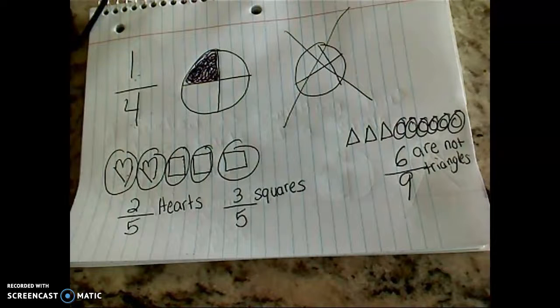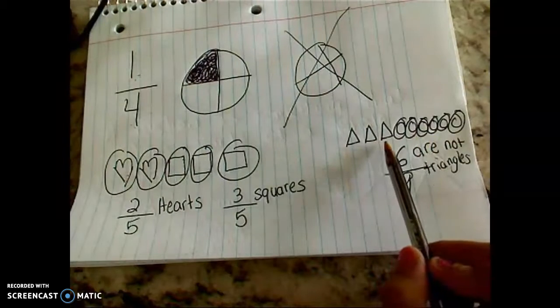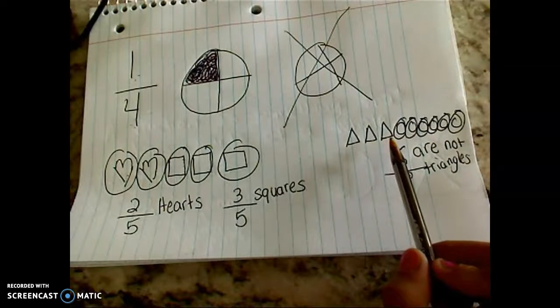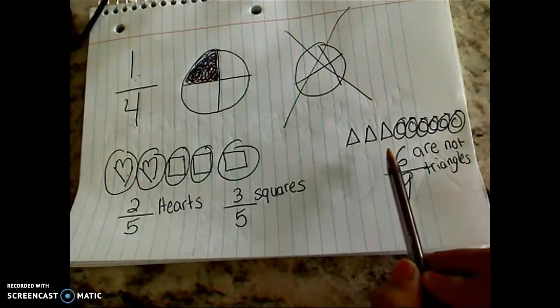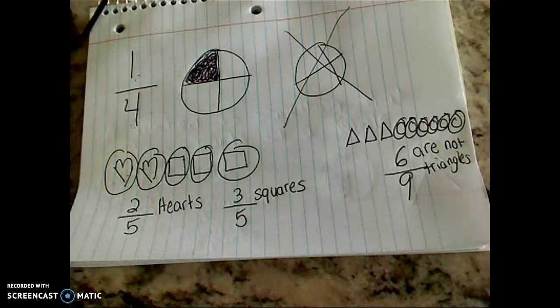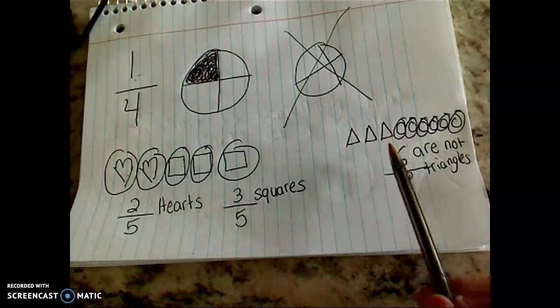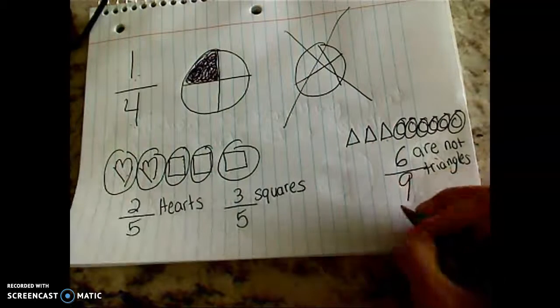Now let's look at how many are triangles. We just did how many are not triangles. So now we're looking for how many are not circles. If we look for how many are not circles, we have 1, 2, 3 triangles.